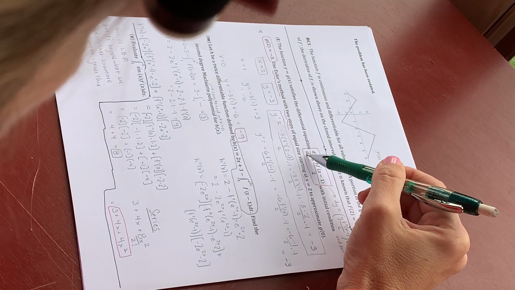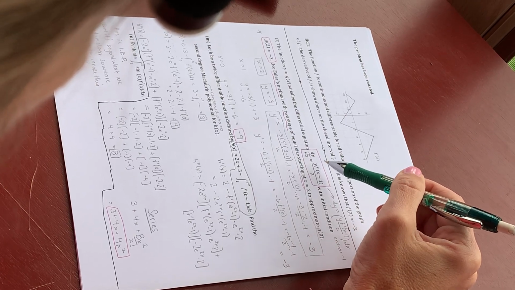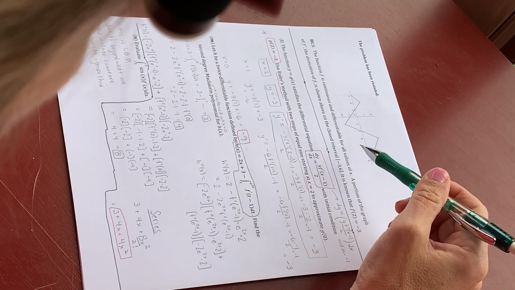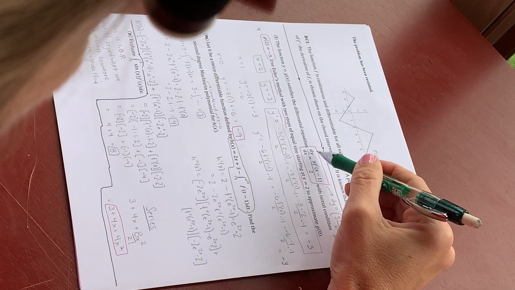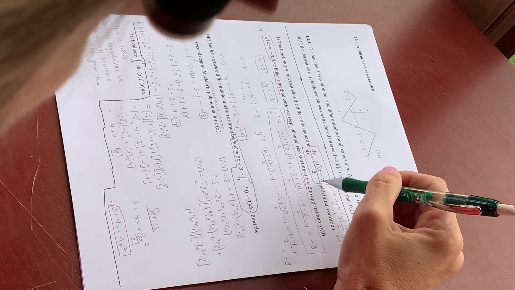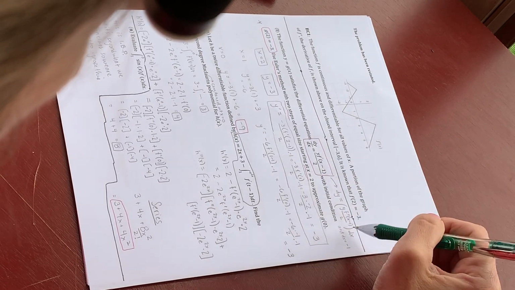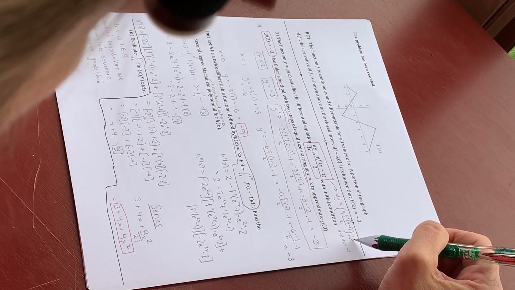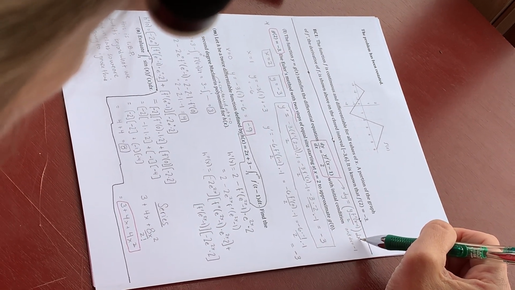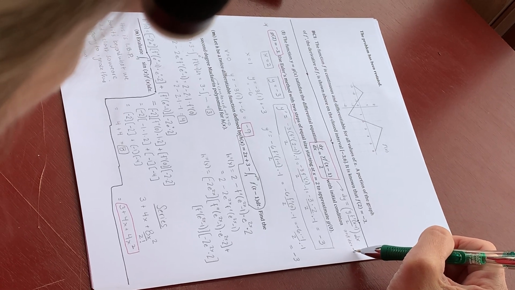With dy/dx, I don't totally understand, but they took this and solved it for dy. So they said dy was this whole thing times dx. And the thing I was missing is they said that dx was -1.